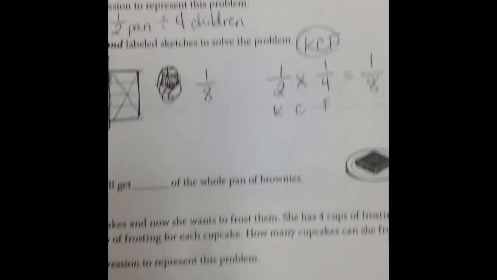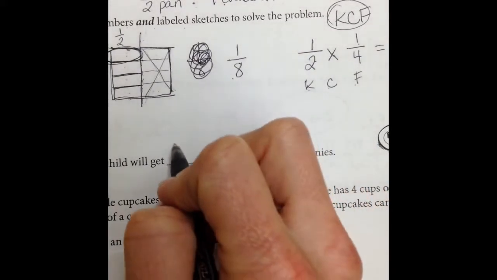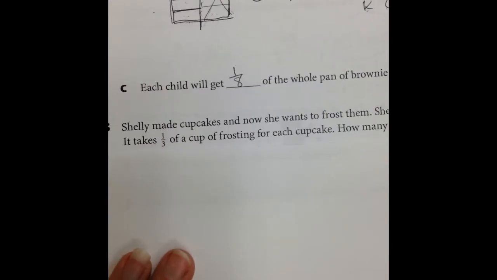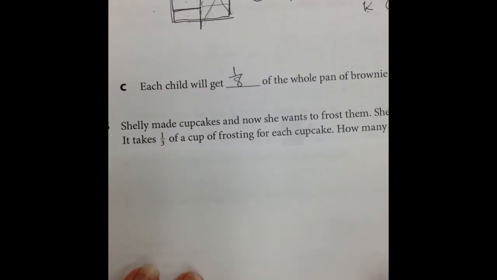Okay, last problem. Oh, so I have to fill this out. Each child will get 1/8. Okay, last problem. Shelly made cupcakes, and now she wants to frost them. She has 4 cups of frosting, and it takes 1/3 of a cup of frosting for each cupcake. So 4 cups of frosting, and it takes 1/3 of a cup for each cupcake. How many cupcakes can she frost?